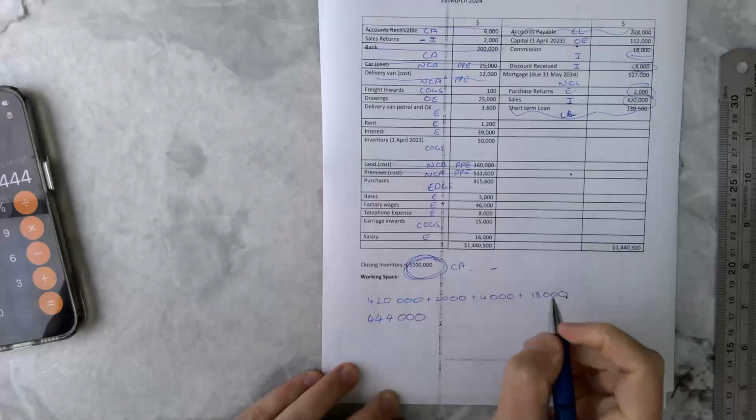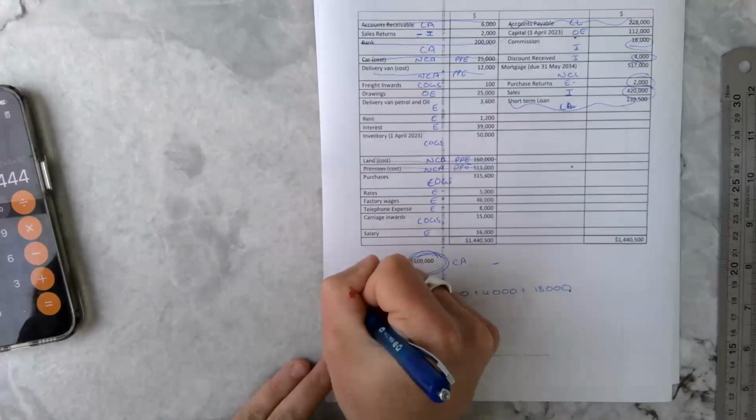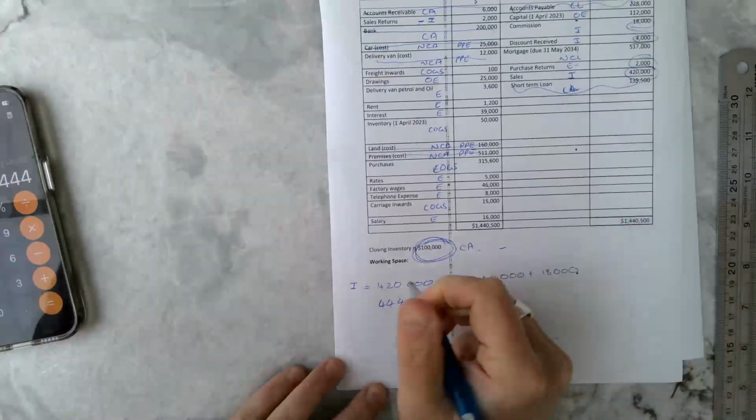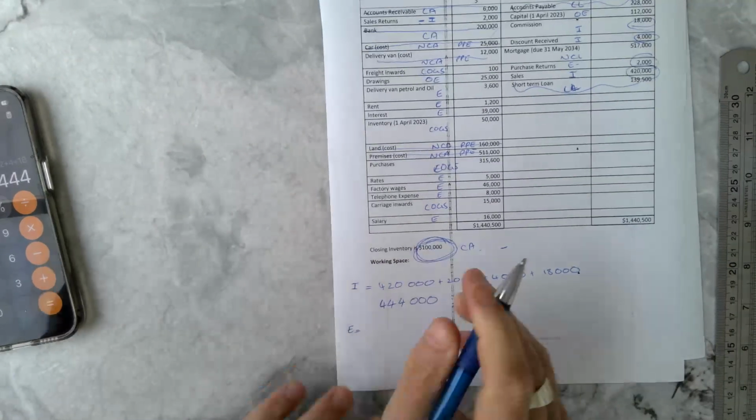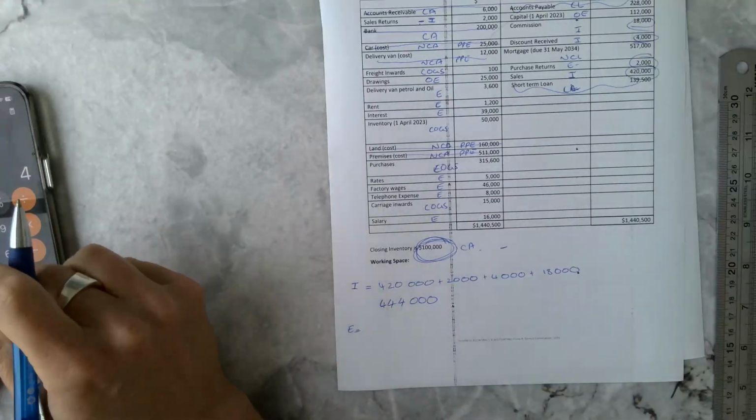Okay, so then we can minus off what's left. So these are basically our incomes, and we're going to minus off our expenses. Our expenses equal everything that is on the left.